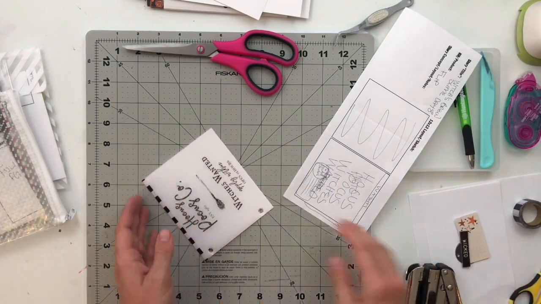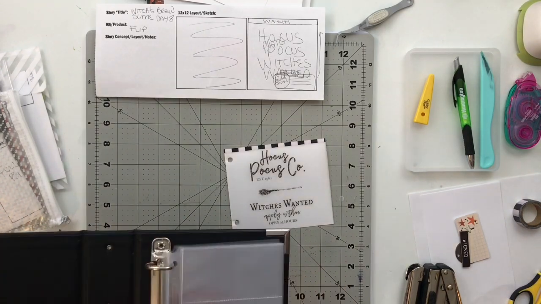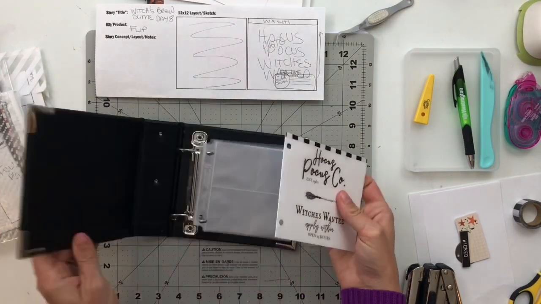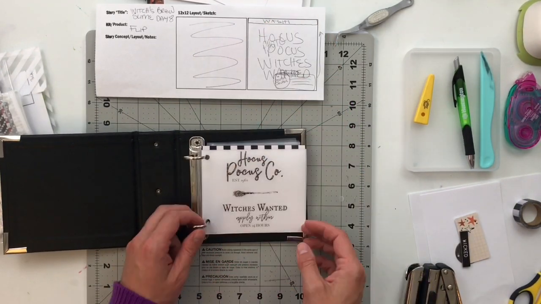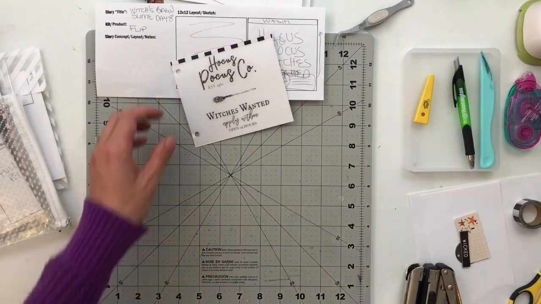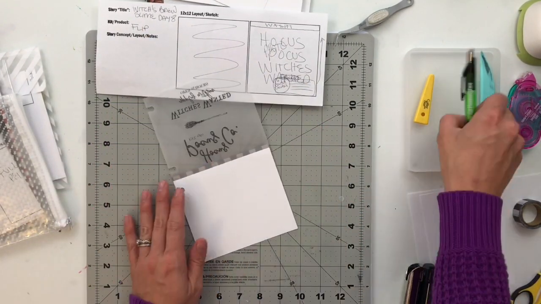And then I did the same thing with the hole punches. So I hole punched the vellum and then cut little slits so that when it's in the album like this, you can still flip it up and it works totally fine. So that is going to be that page.